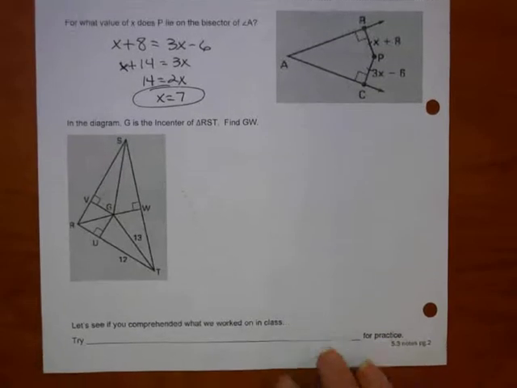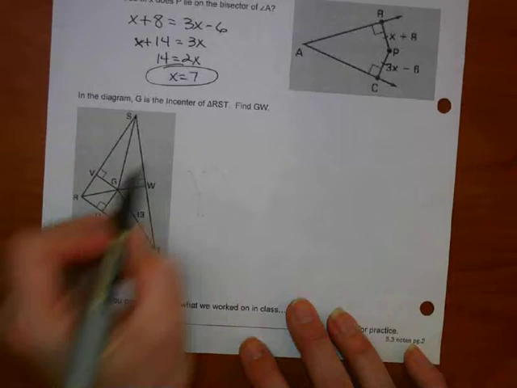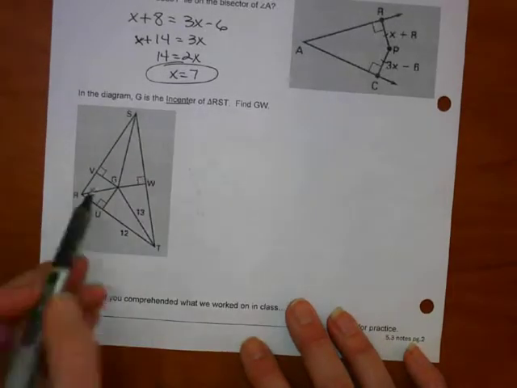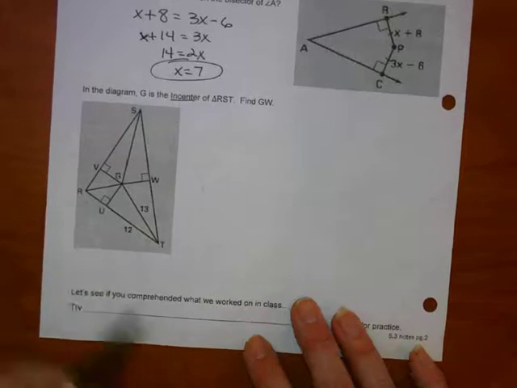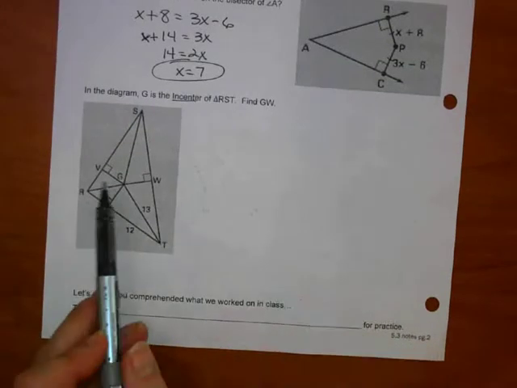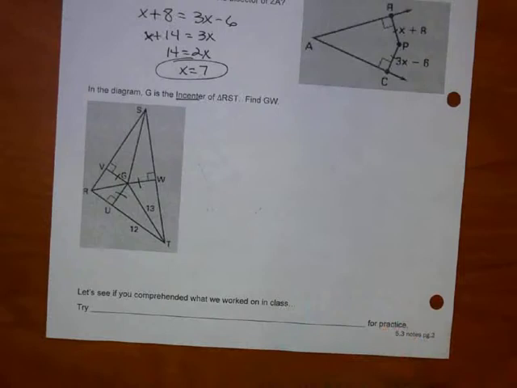All right, easy enough. In the diagram, G is the in-center of triangle RST. Remember, in-center is the point of concurrency, and it also tells me what about this picture? If it's the in-center, then what do I know about these perpendicular segments here? They're congruent. Okay, find GW.